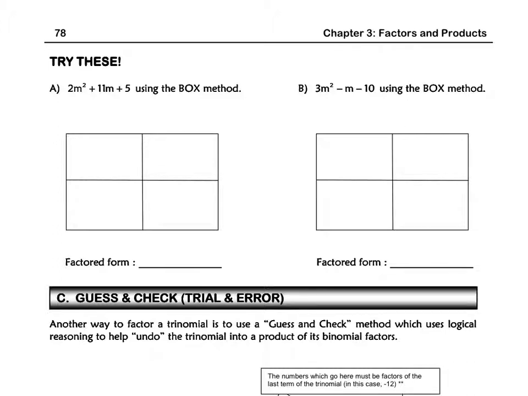First we'll double check to make sure that there's no GCF for 2m squared, 11m, and 5, and there isn't. So now we can come up with 2 numbers that multiply to give you 2 times 5, which is 10, and add to give you 11, which is 10 and 1. So in this corner we write the 2m squared, and in this corner we write the 5. And then we write 10m in one of the other remaining corners and 1m in the other one.